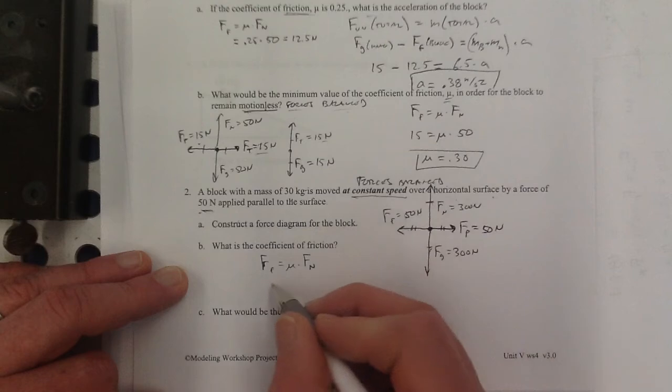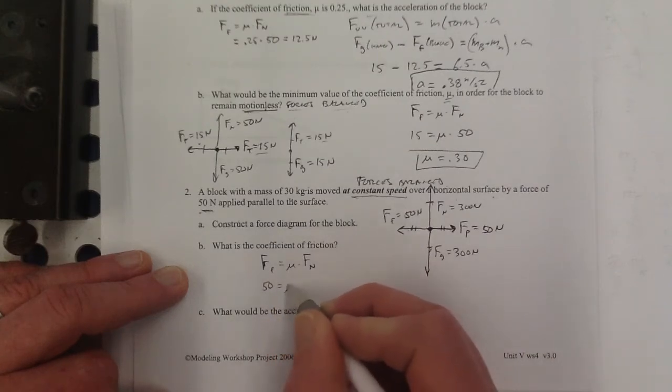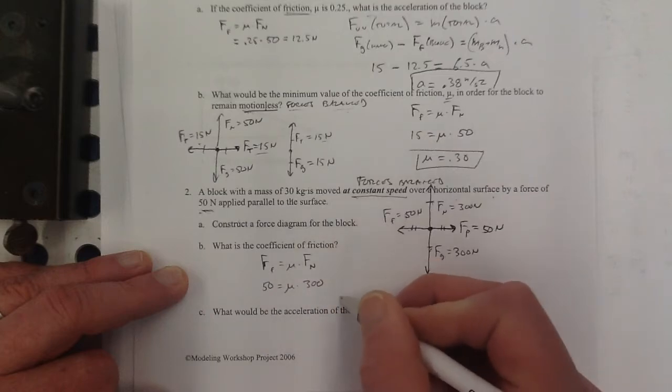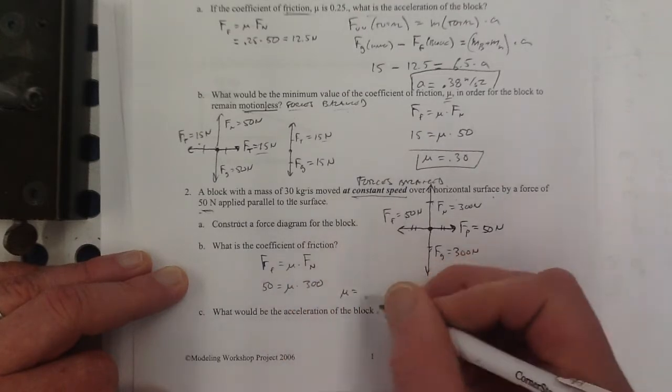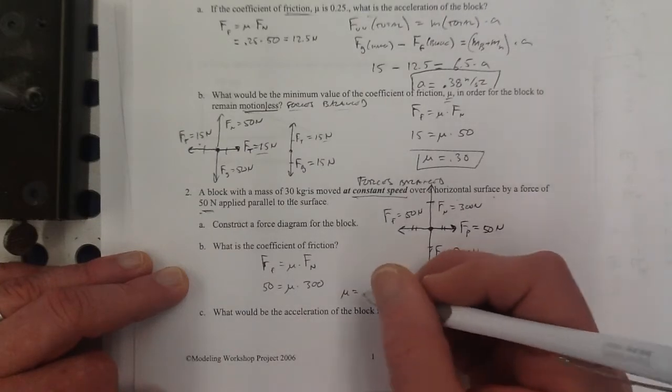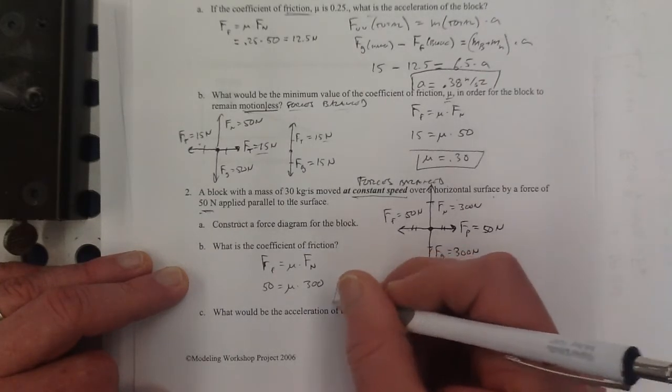So force of friction, 50, is equal to mu times the normal force, 300. So mu is equal to 50 over 300, 5 over 30, 1 over 6, about 0.17.